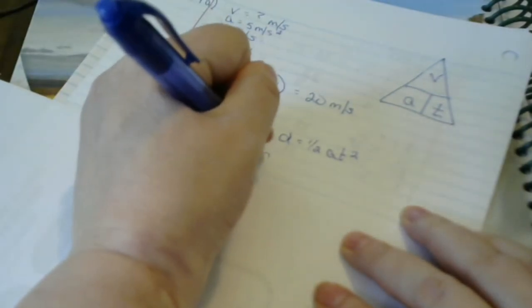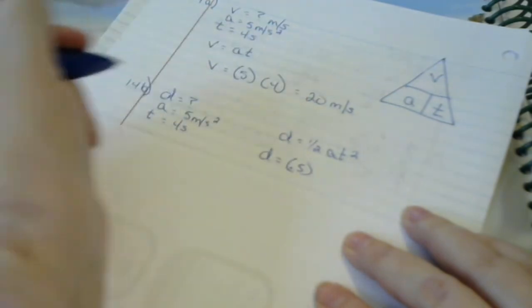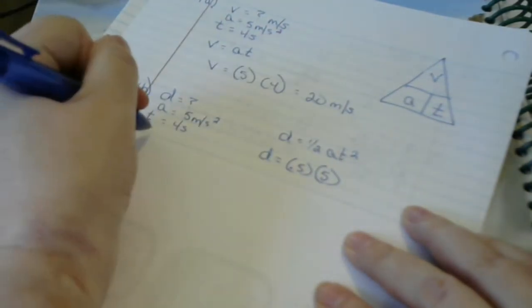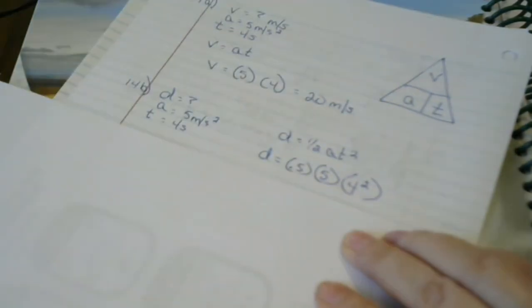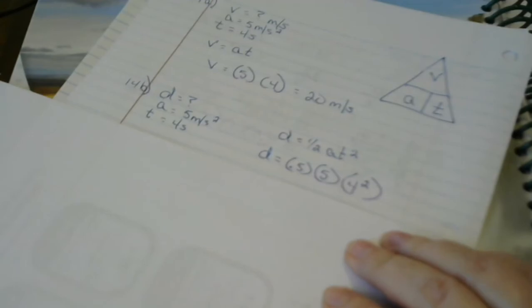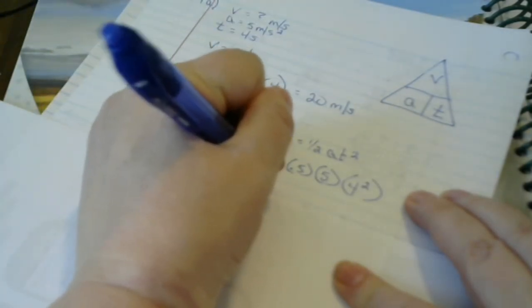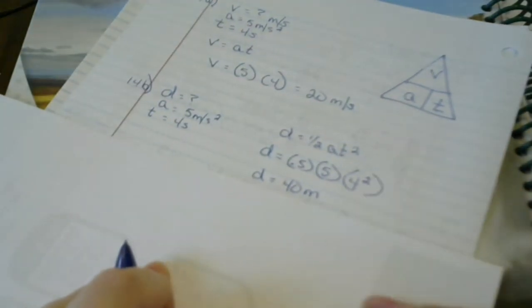Okay, like I said, you have acceleration, you have to use it. So you've got D equals 0.5, the same as 1/2, acceleration is 5, time is 4 squared. Okay, that's how you're going to set it up. And 14B is going to be 40 meters.